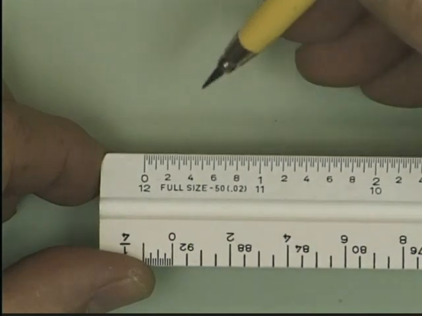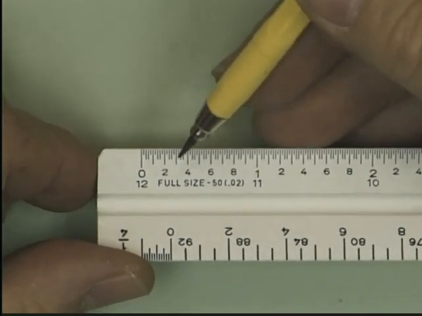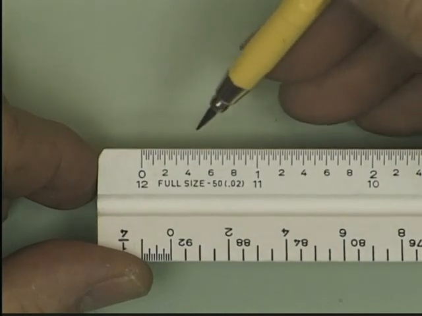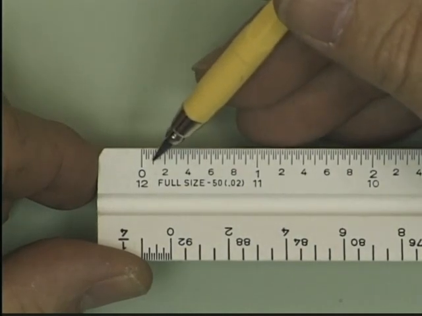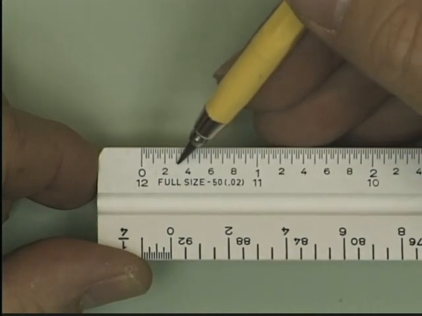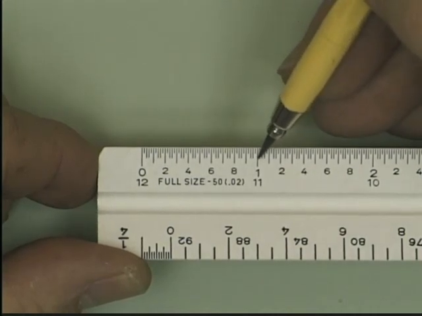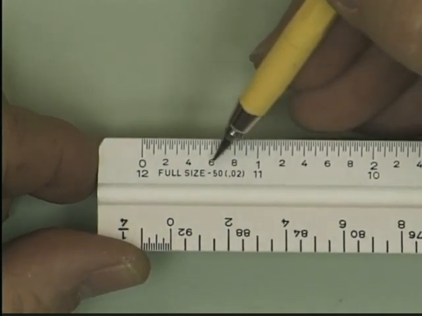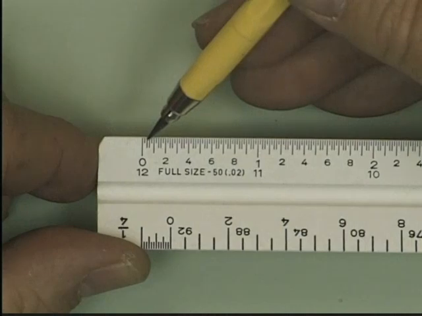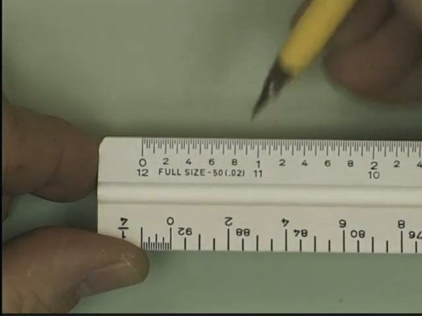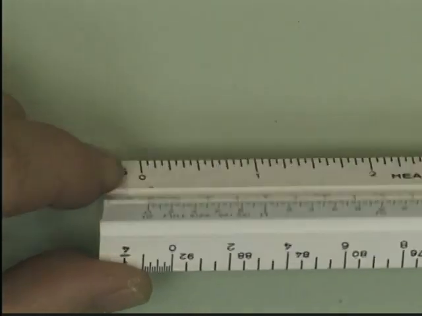If we look at this now, though, you notice that there are numbers here, 2, 4, 6, 8, 10. This is 0.1 or 100 thousandths. This is 0.1, 0.2, 0.3, 0.9, 1 inch. So here we have a 50th scale. The 50 means the smallest division is 1/50th of an inch, or 0.02 inches. Well, we started there. Let's turn it end for end and go on the other side.